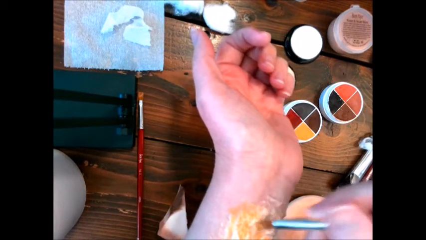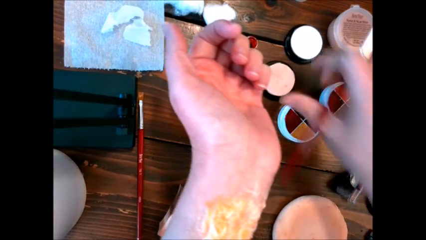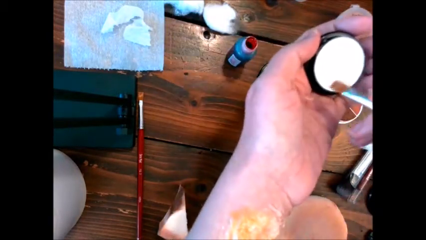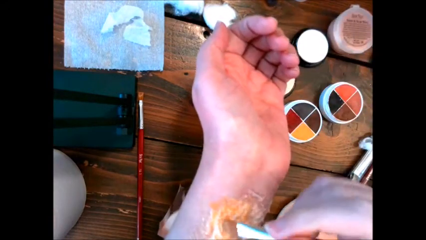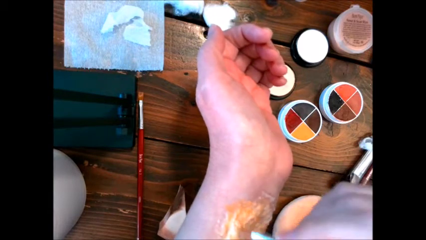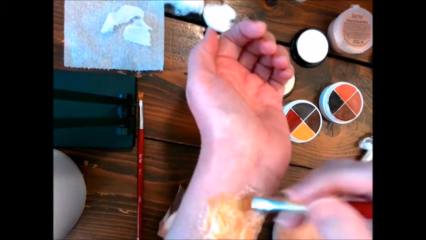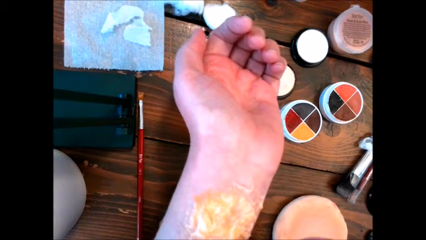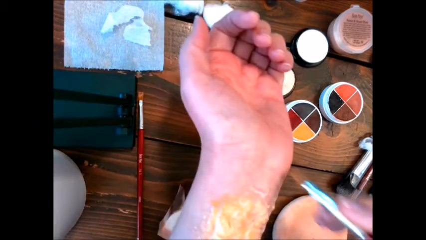So I'm going in and laying in some yellows. And I might also blend in some whites, because they're fun, gross kinds of colors.